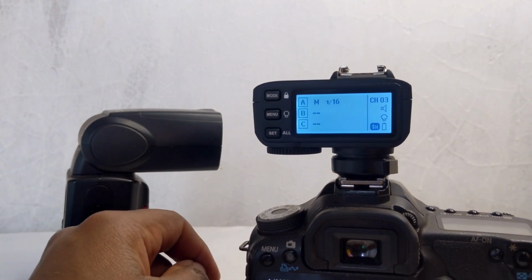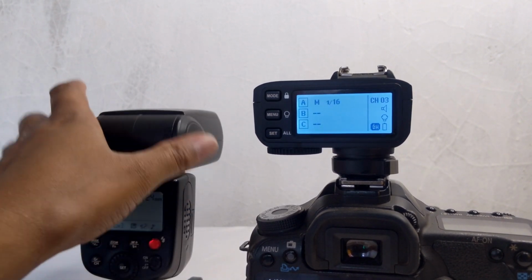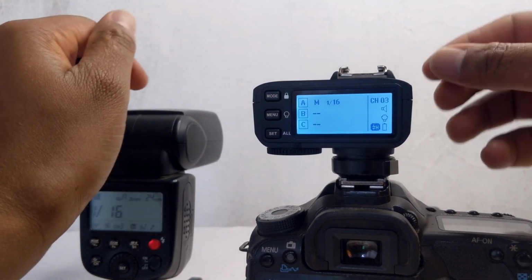So that is how you connect your speedlight to be controlled by this trigger.